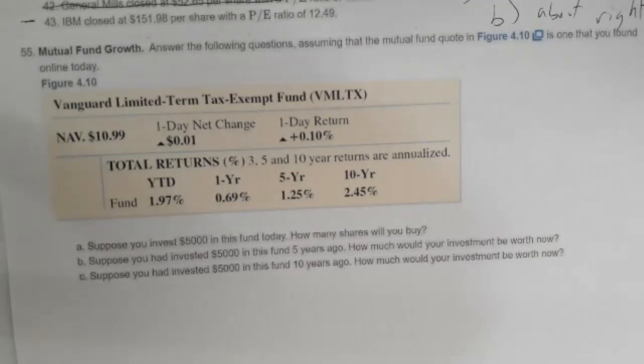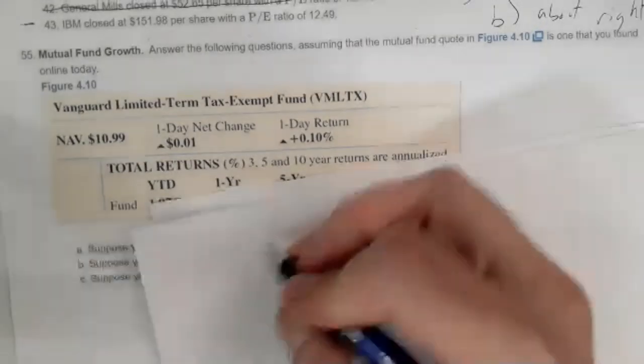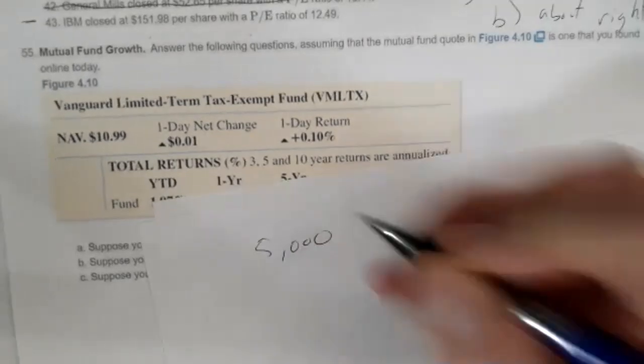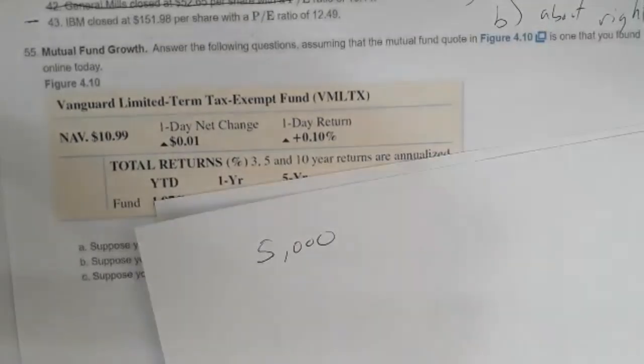So suppose we invest 5,000 in this fund today, how many shares will you buy? So how do we figure that one out? We got $5,000. We're dividing this $5,000 into these shares. So what should I divide this 5,000 by? 10.99.